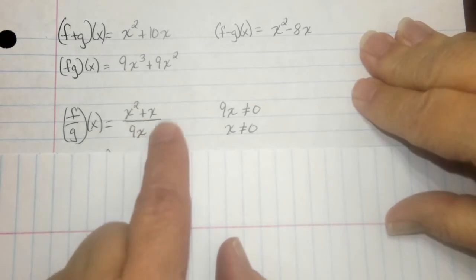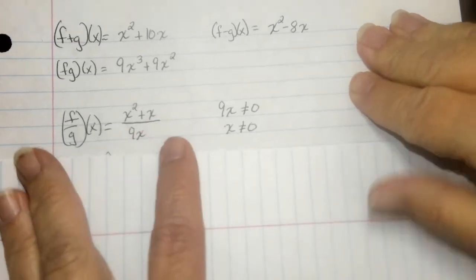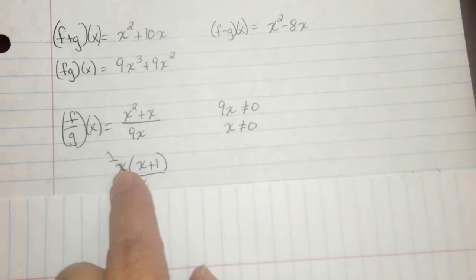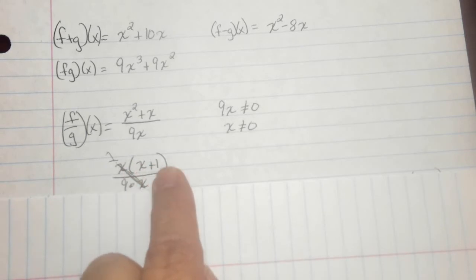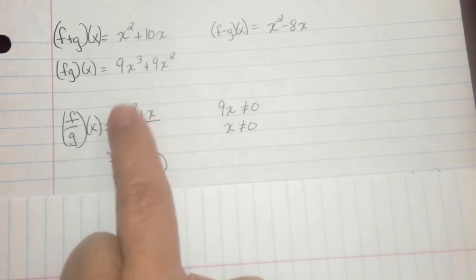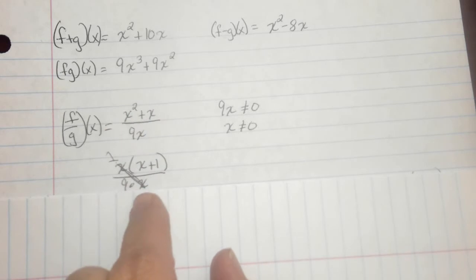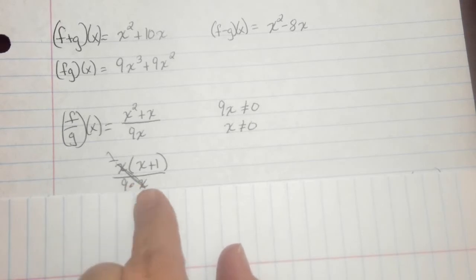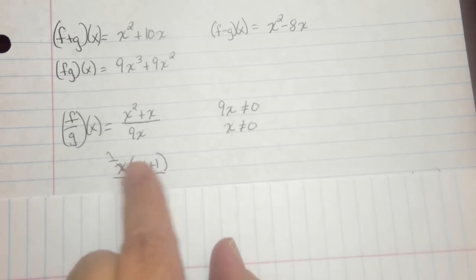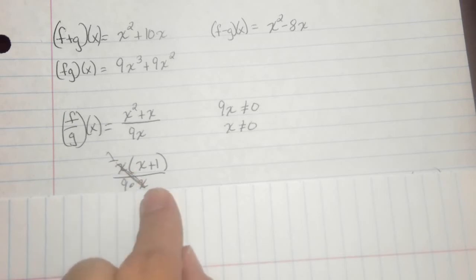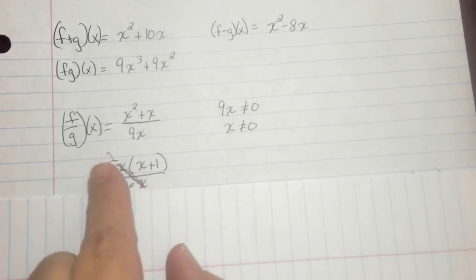But now there can actually be some division that happens here. So what you want to do is factor out your numerator. Your numerator would factor into x times x plus 1. So we have got a common factor of x, so we factor that x out. It's like undistributing. And then I'm going to write my denominator as 9 times x, just to make it very clear that I've got two factors here. I've got multiplication happening. So when I'm multiplying, I can divide out a common factor. So x divided by x is 1.